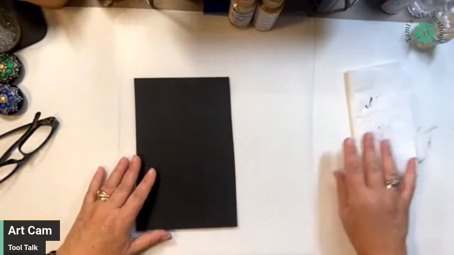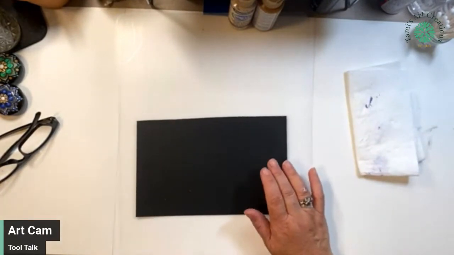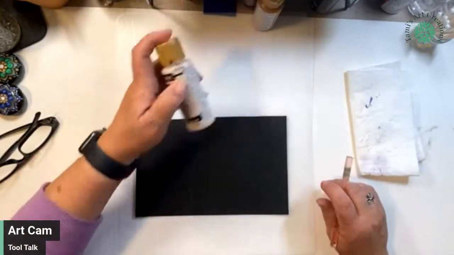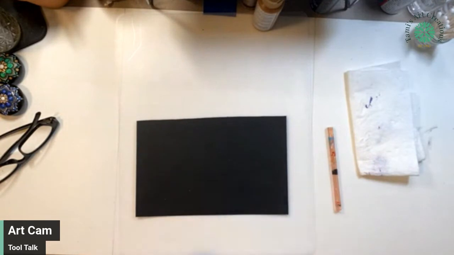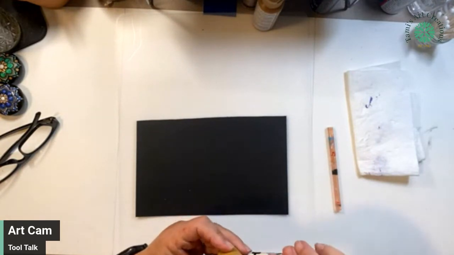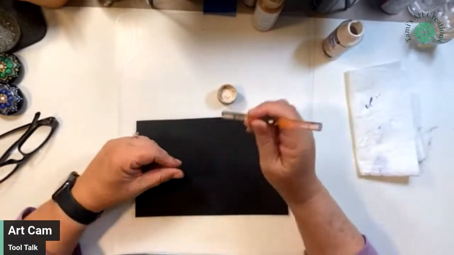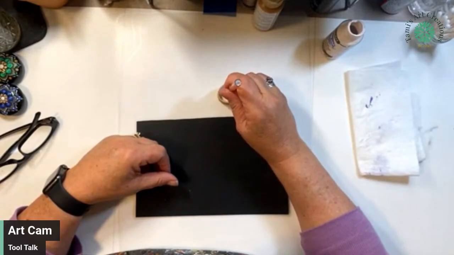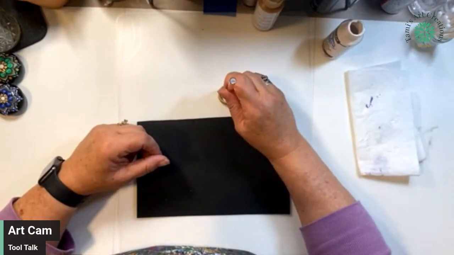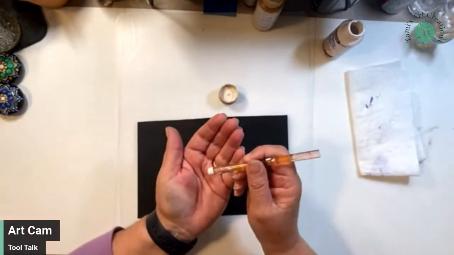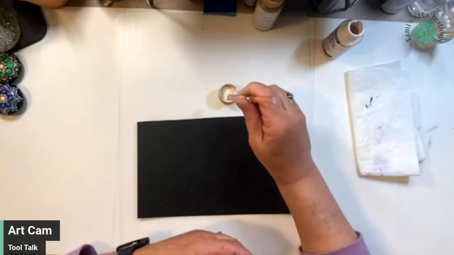Okay, so let's see. I'll use this, and I'll just show a little bit. Let's get some paint. This is from the Happy Dotting Company. Let me get my glasses on so I can see what I'm doing. You want to get a lot of paint on the end so that it's almost like a pointy end, you know?